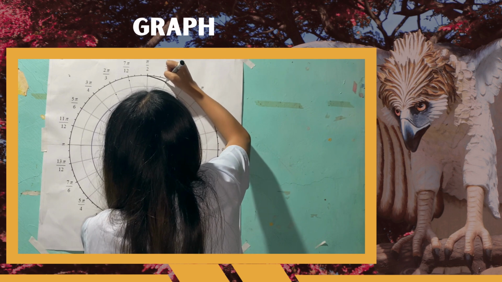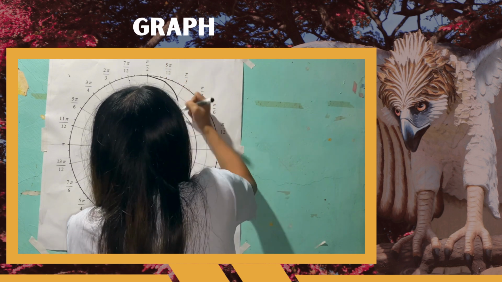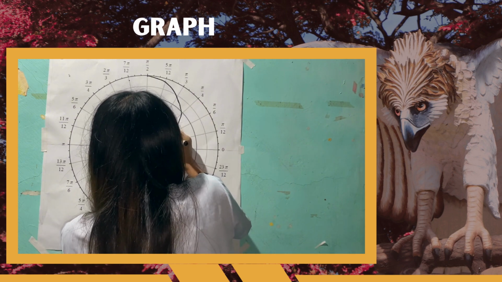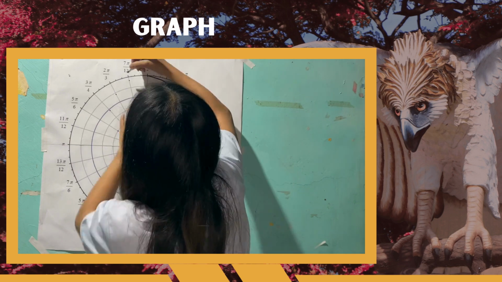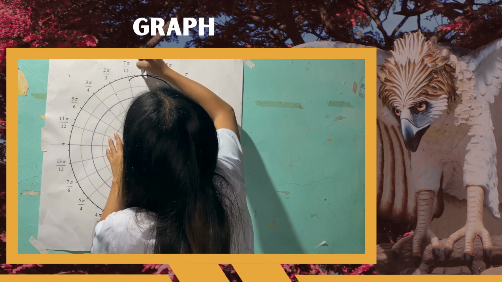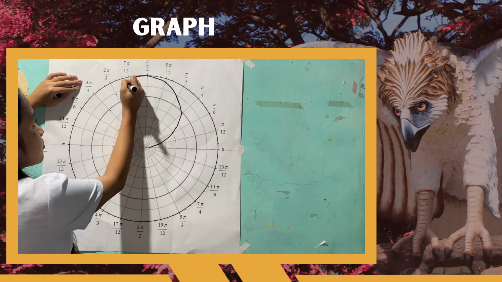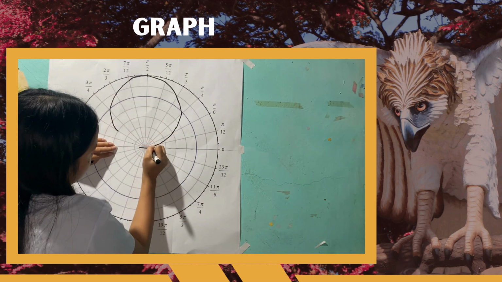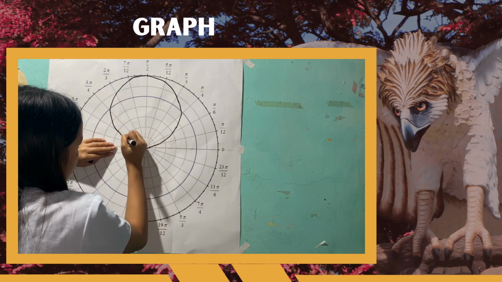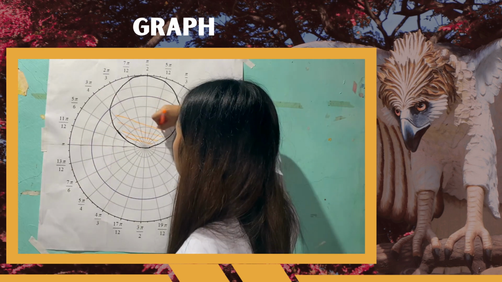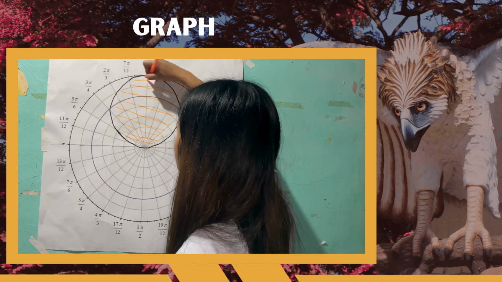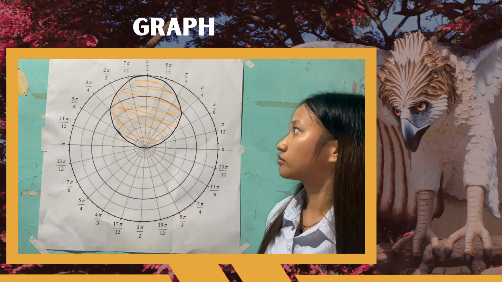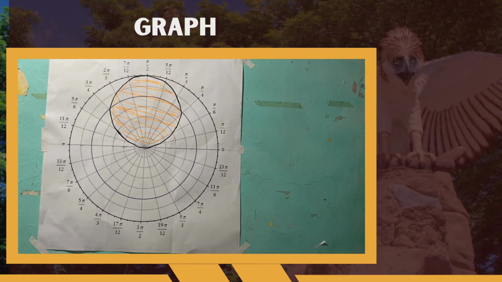As you can see, I'm starting to connect those points. Next, I'll be shading the region. So now I'm shading it. And this is the graph for number 1.